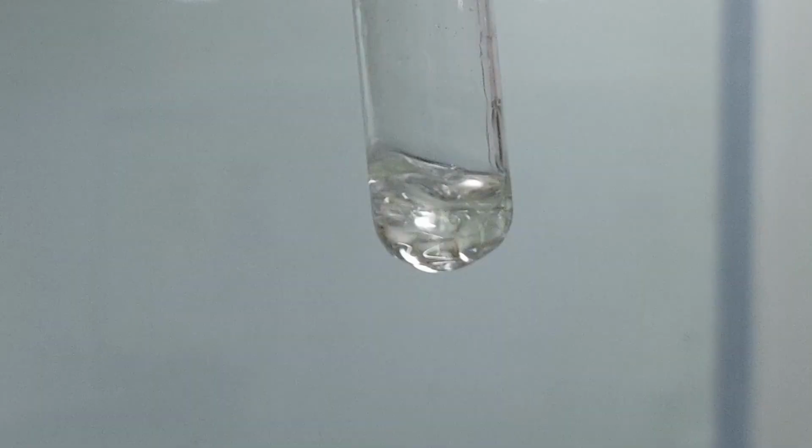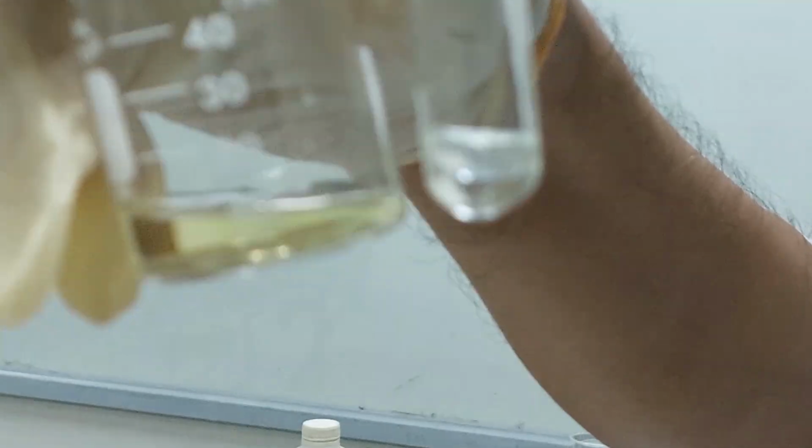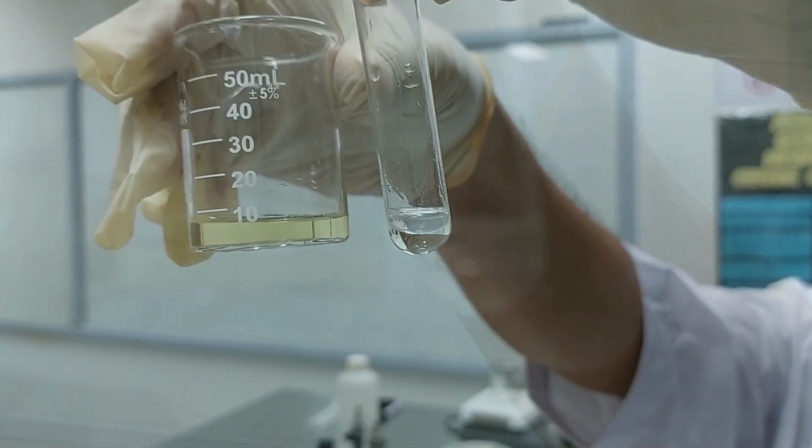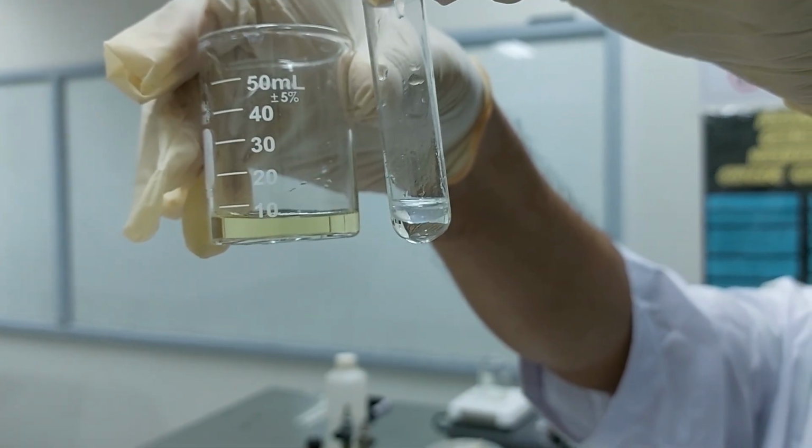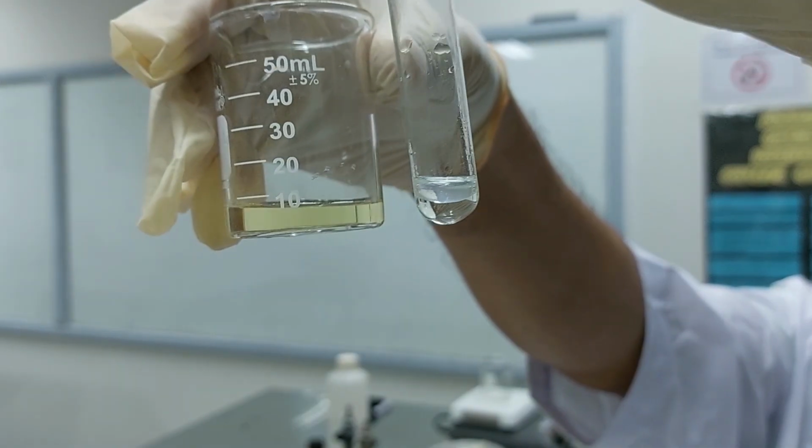Of course, they will not mix. So if you notice, look at the color of the benzene layer. It's still the same. Look at the color. Compared to acetylene, it's really colorless.